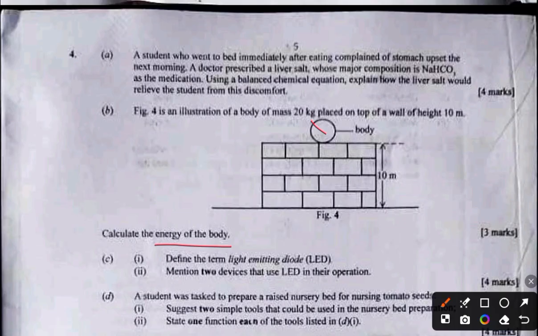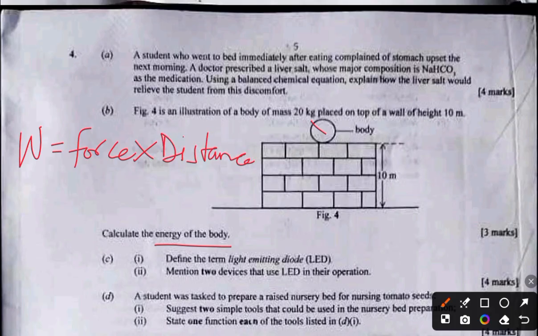So the formula for work is force times distance. You only have the distance from the lower part here to the top here. Your force, you don't have, but you know that force equals mass times acceleration. So when we bring the work in, it will multiply by distance.